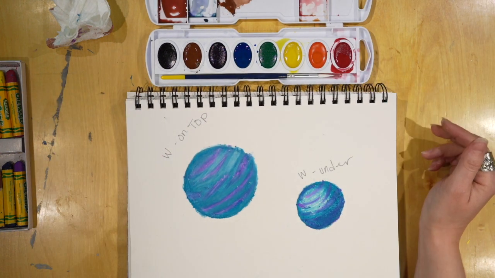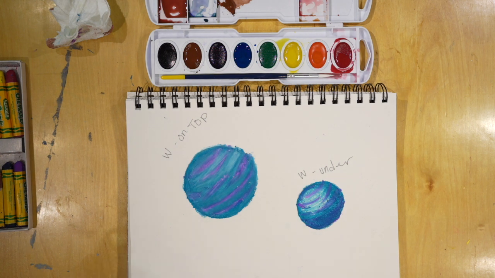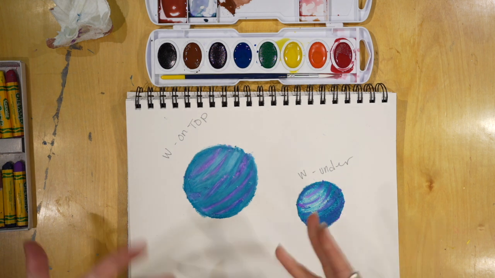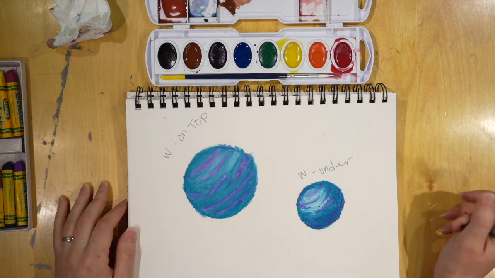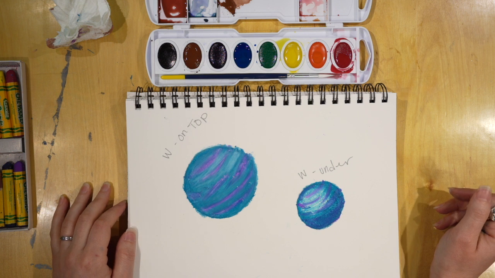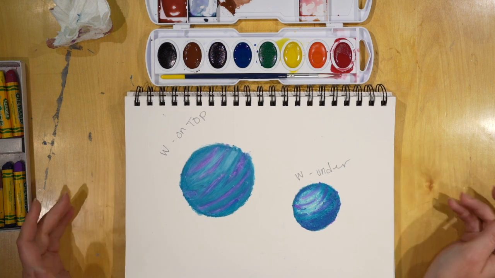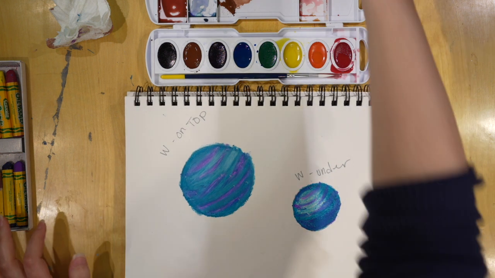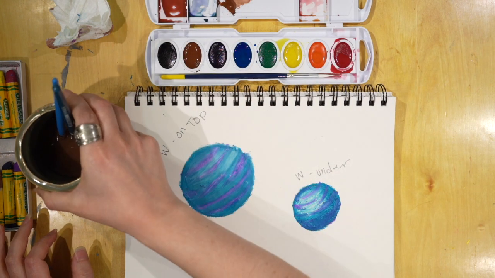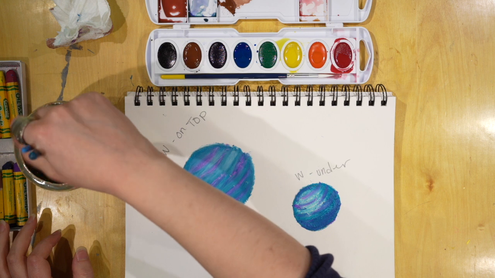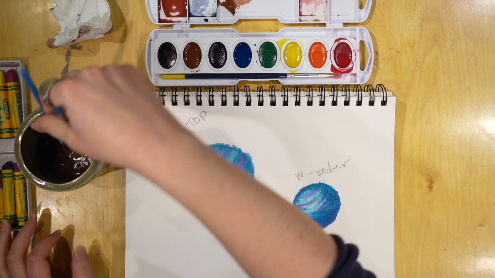Black is a color that you are not allowed to use in this picture. Not yet, anyway. We can add some black to outer space later if we need to, but it is not necessary. Outer space is pretty dark, don't get me wrong. But you do not want a black outer space.